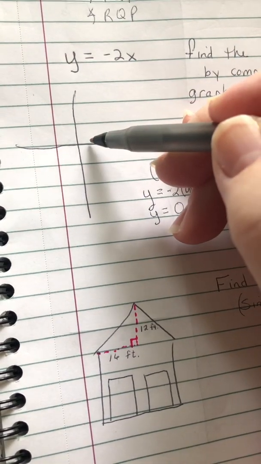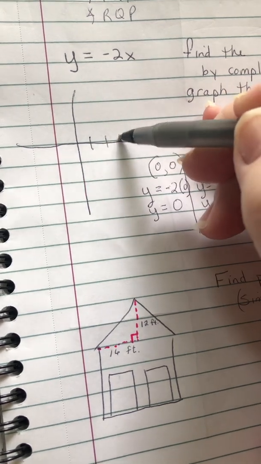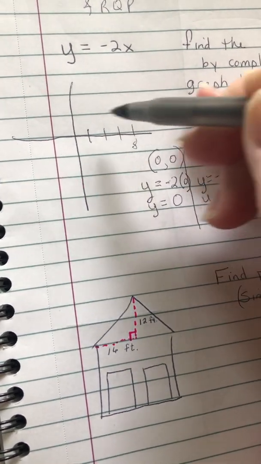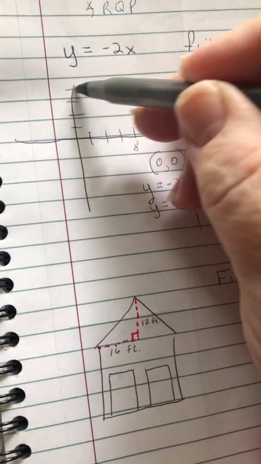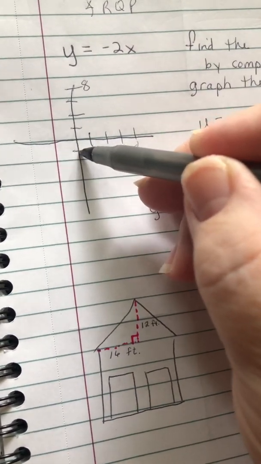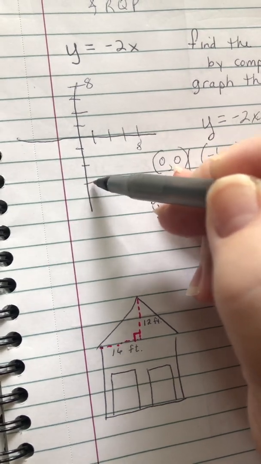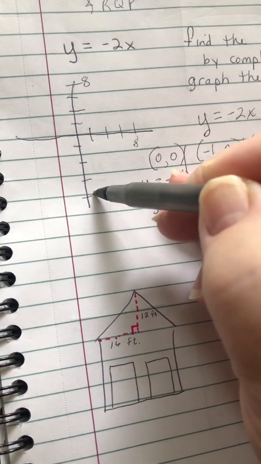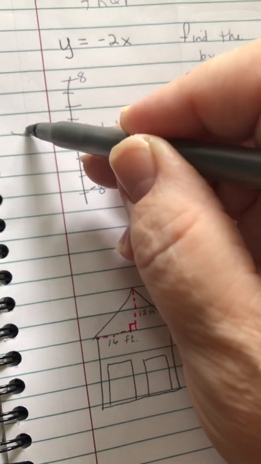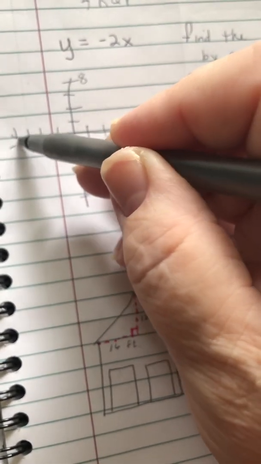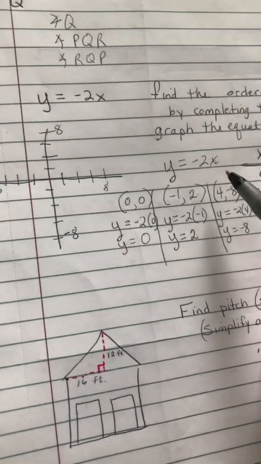We'll count by 2's here. 2, 4, 6, 8. And 2, 4, 6, 8. And so watch your graphs, because sometimes they're counting by 2's instead of 1's, and that sometimes can throw you off when you're trying to figure out how to graph it. You don't notice the numbers that way.